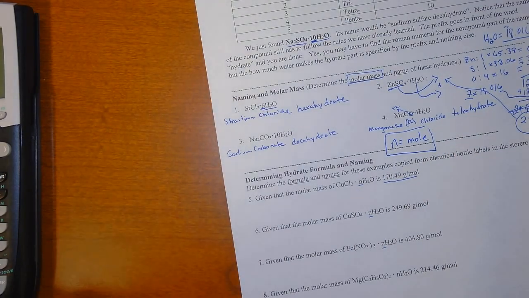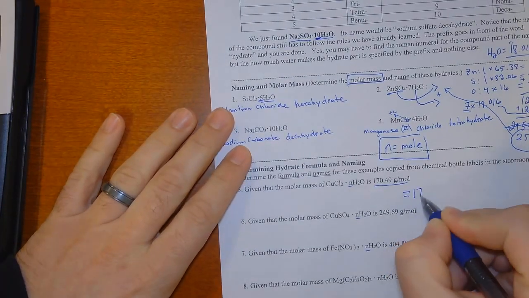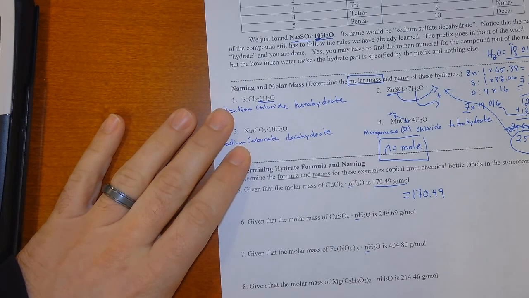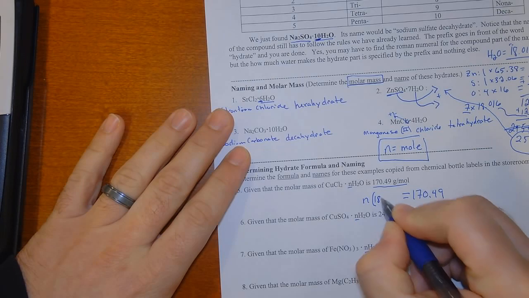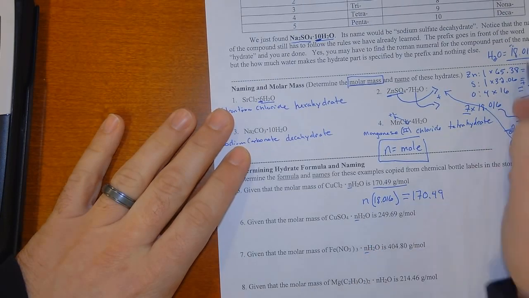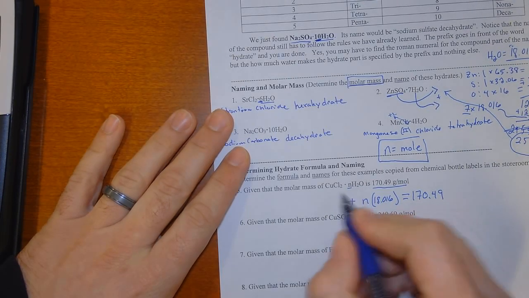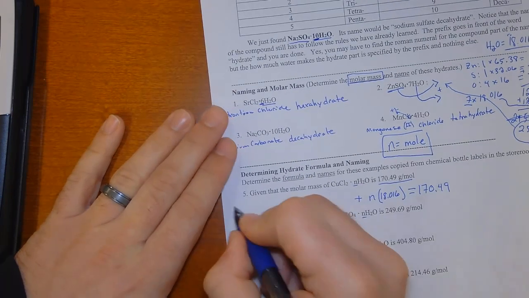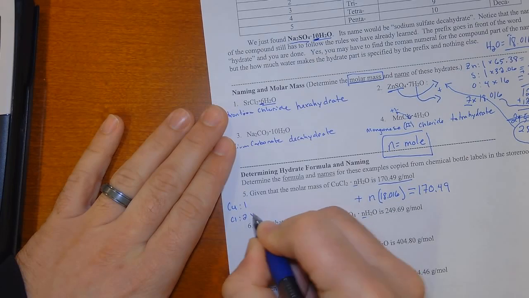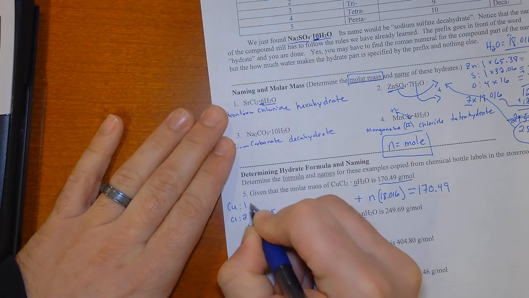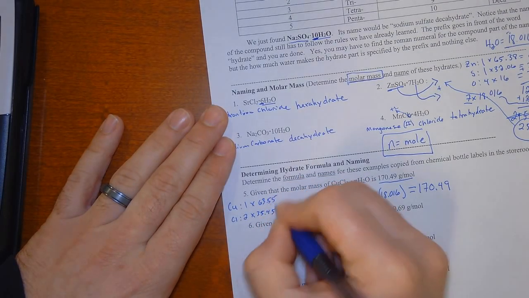That's going to be something that comes back up. So for these, what we need to do is say, okay, if I know the total is going to be 170.49, and I know that this N times 18.016, remember that's the molar mass of one water, is added to the molar mass of this. So I need to find the molar mass of that, copper, and this is chlorine. There are 2 of them, there is 1 of them. This is 35.45. Copper is 63.55. I got these from the periodic table.